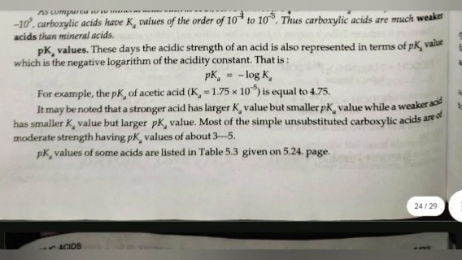pKa value. These days, the acidic strength of an acid is also represented in terms of pKa value, which is the negative logarithm of the acidity constant, that is pKa equals minus log Ka. For example, the pKa of acetic acid is 4.75. It may be noted that a stronger acid has a larger Ka value but a smaller pKa value, while a weaker acid has a smaller Ka value but a larger pKa value. Most of the simple unsubstituted carboxylic acids are of moderate strength, having pKa values of about 3 to 5. The pKa values of some of the acids are listed in Table 5.3 given on page 5.24.